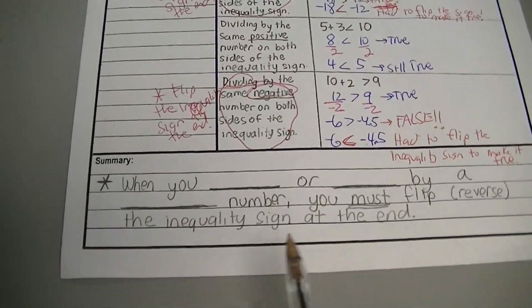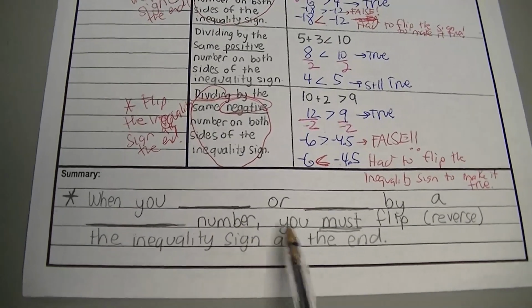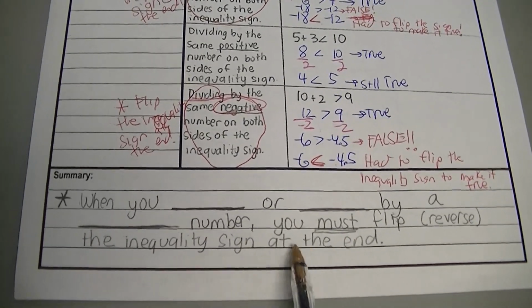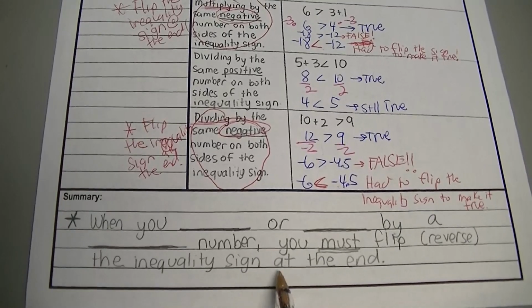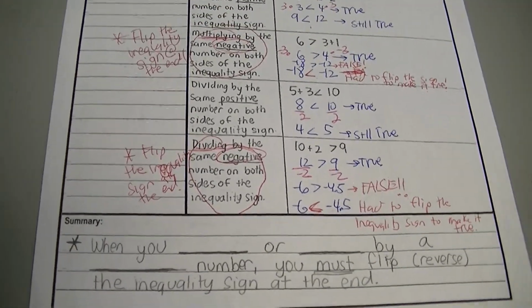So I want you to finish this statement, write it all out, yes. When you blank or blank by a blank number, you must flip or reverse the inequality sign at the end. So when do you have to flip or reverse an inequality sign at the end when you're solving an inequality? What are the situations? What are the circumstances?